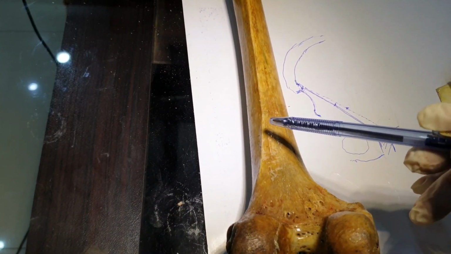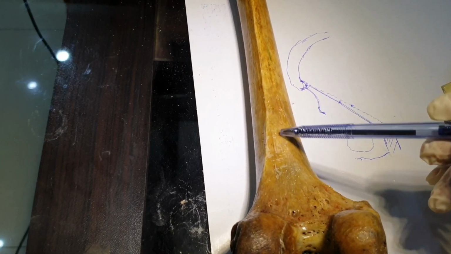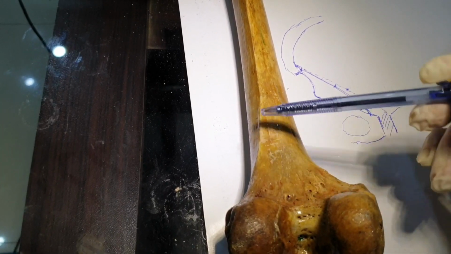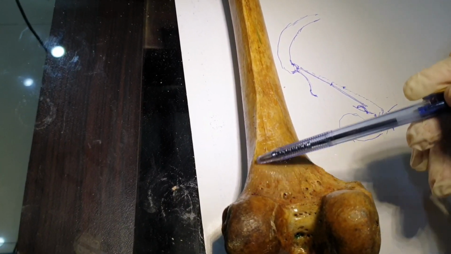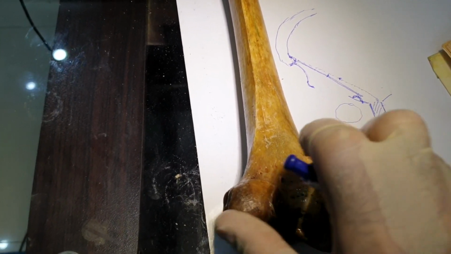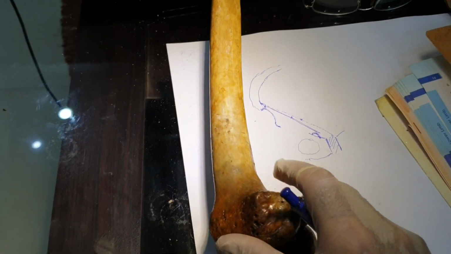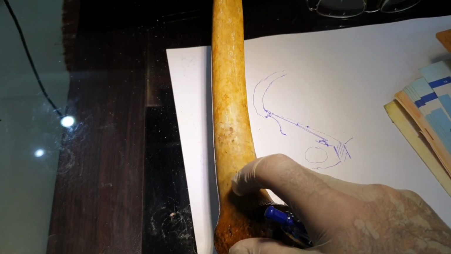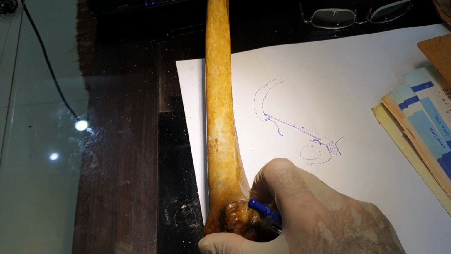surfaces. One surface is enclosed between the 2 supracondylar lines, and this triangular surface is called the popliteal surface of femur. Then it will have a lateral surface between the lateral supracondylar line and the lateral border of the femur, and this is called the lateral surface of femur.